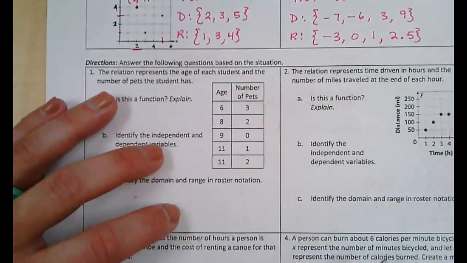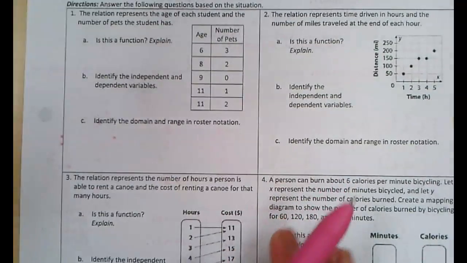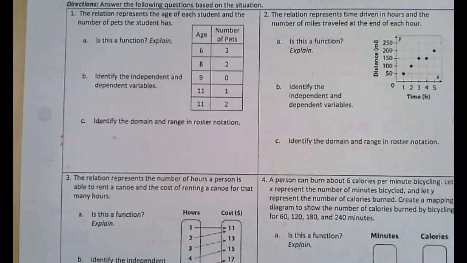All right, let's talk about some situations now. We're going to answer the following questions based on the situation. The relation represents an age of each student and the number of pets a student has. Is this a function? Explain. So hopefully you're already in this mode of function, not a function. This is given as a table.